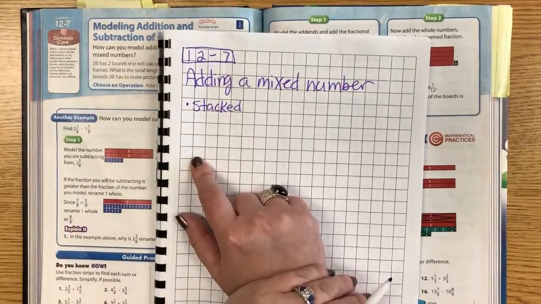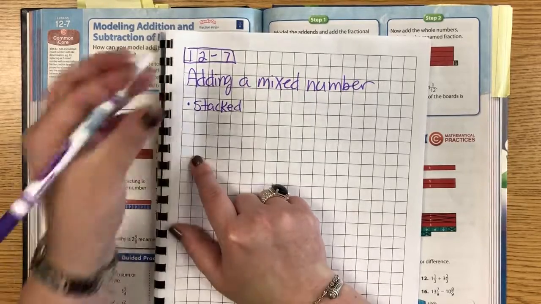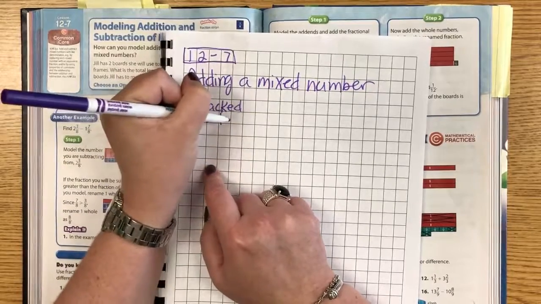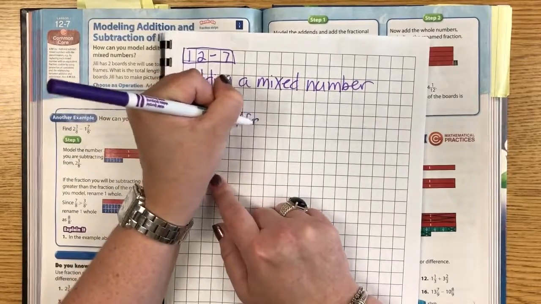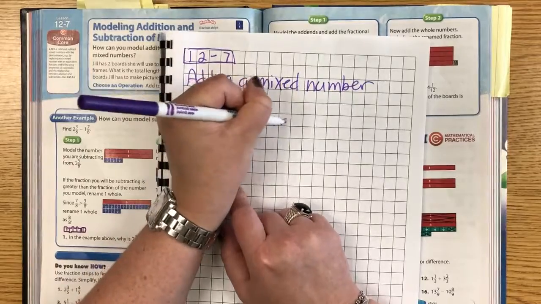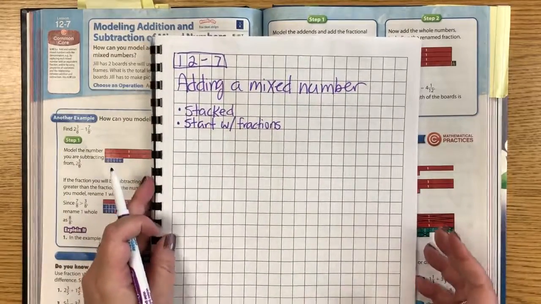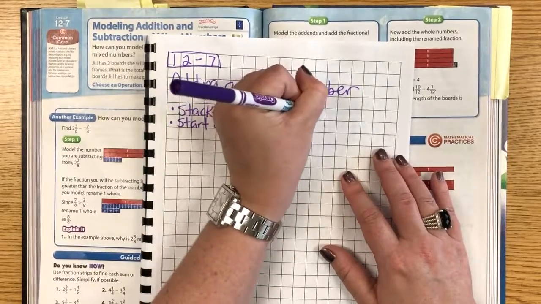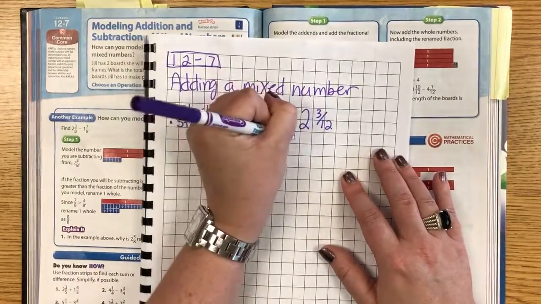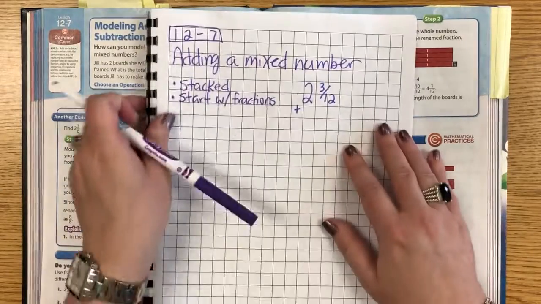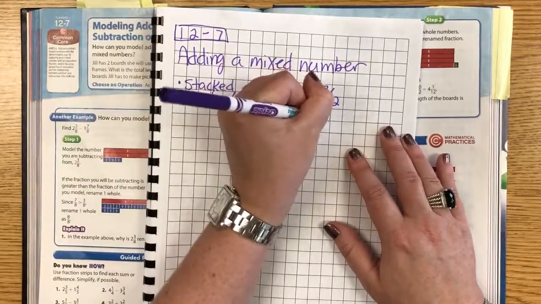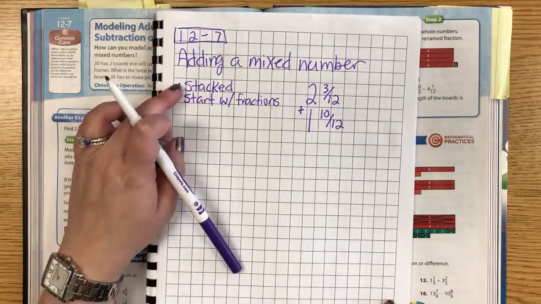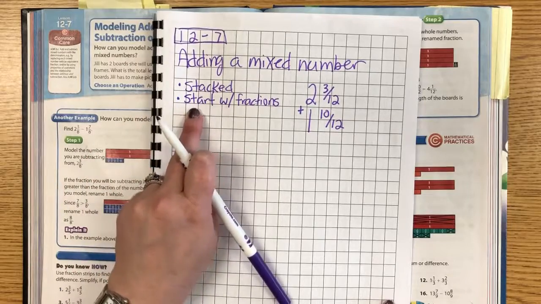And I start with the fractions. So here's how I would set it up. 2 and 3 twelfths plus 1 and 10/12. So I've made it stacked, and now I'm going to start with my fractions.